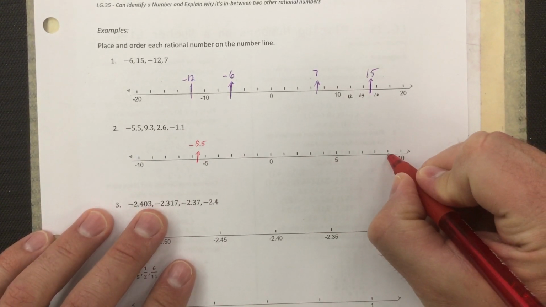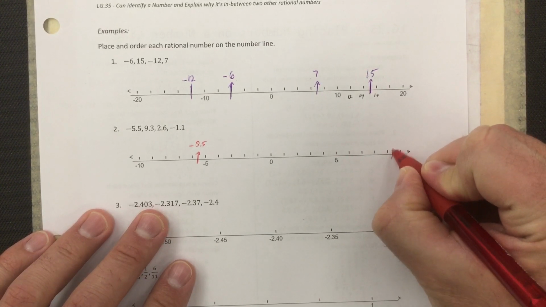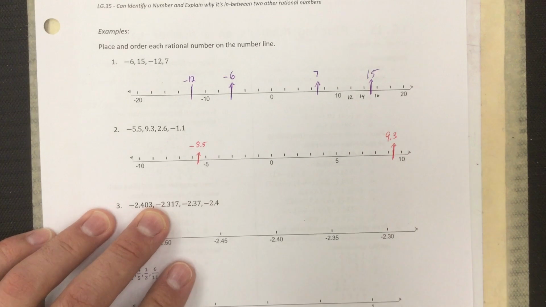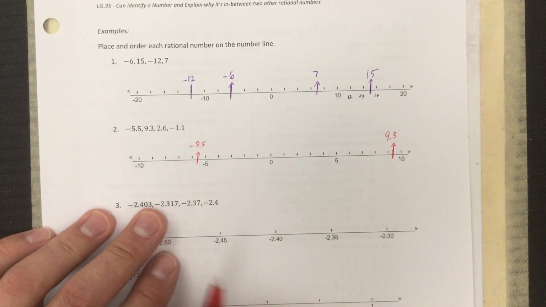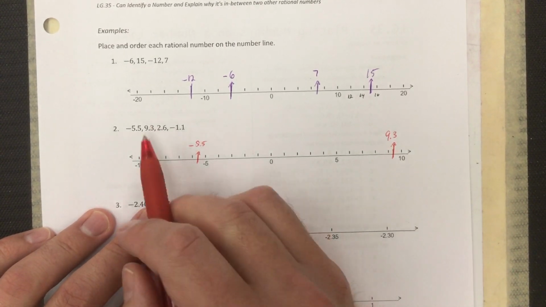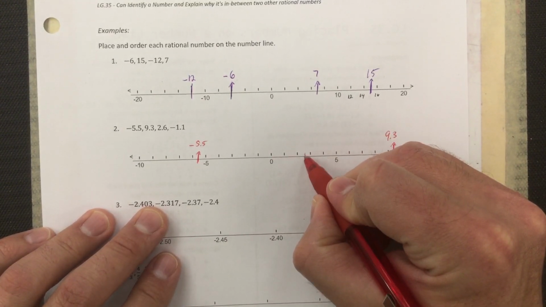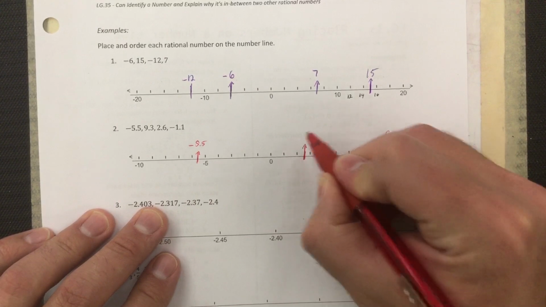9.3. Well, 9 is here, 10 is there. 9.3 would be roughly somewhere between 9 and 10. Again, try to get as close as you can. It doesn't have to be exact, but it should be close. 2.6: 1, 2, and that's 3. Now it's a little bit above half, so I'm going to try to represent that it's a little above half.